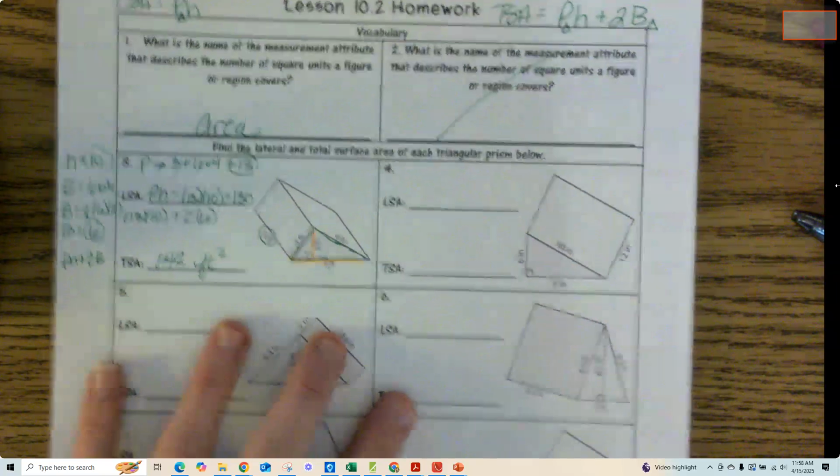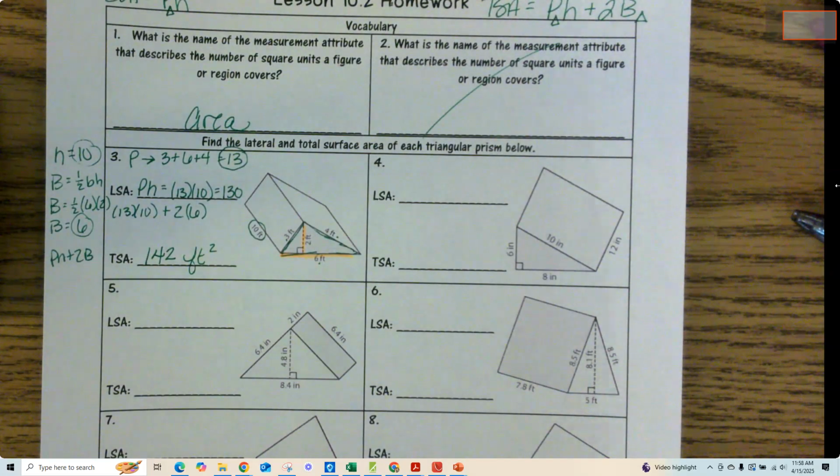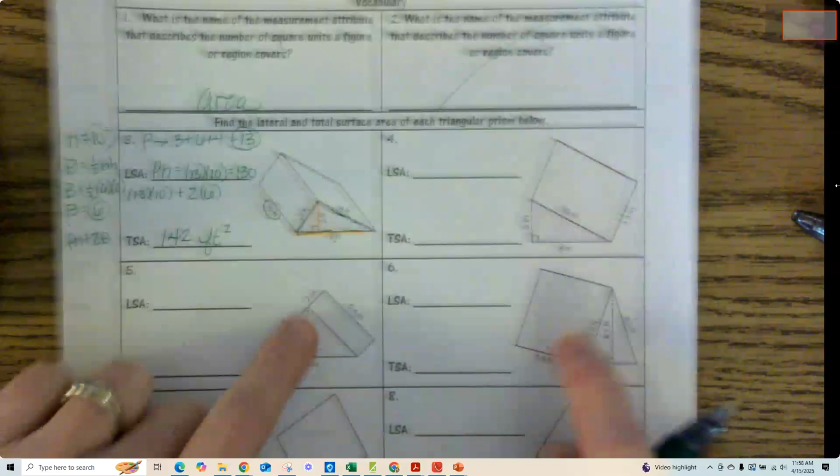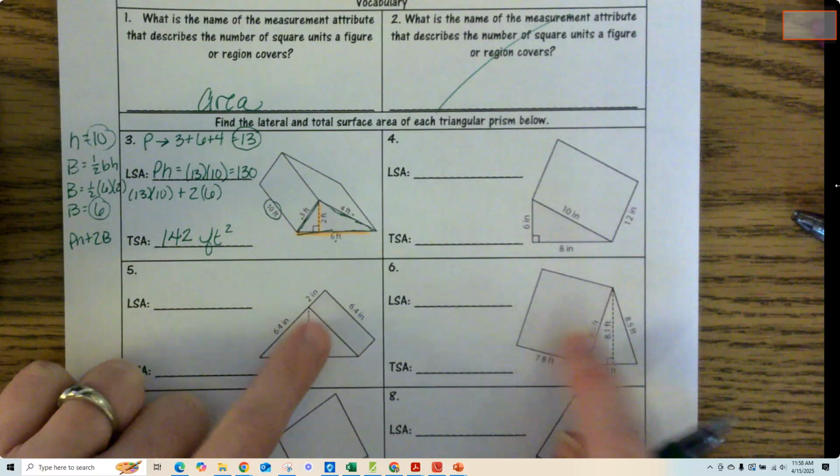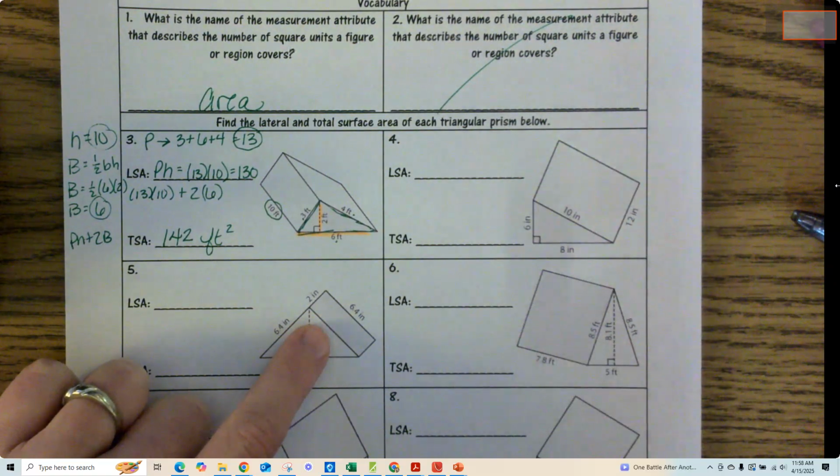Let's switch it up. Let's do number 4 because this one is a right triangle. That's why I want to do number 4. These are decimals, but you do them the same way. No crazy fractions, nothing like that, okay? You don't have to round anything off. Whatever your calculator gives you, that's your answer on those.